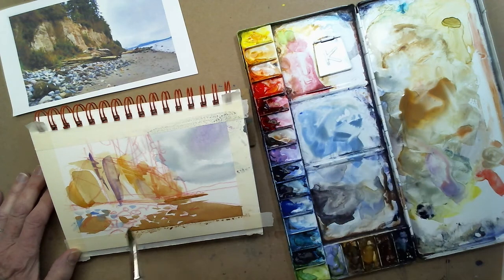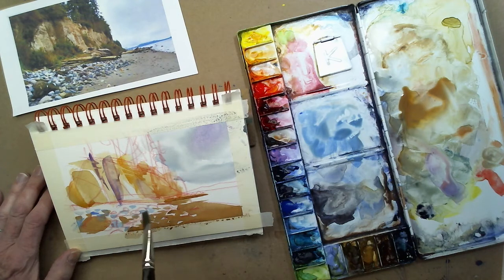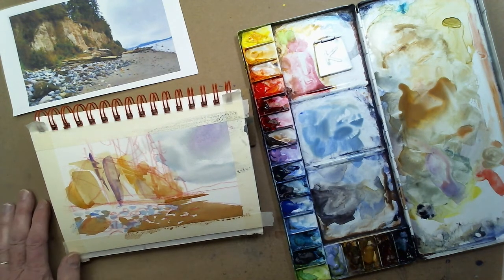And so that's how I'm going to paint these rocks back here, just by touching it with the tip of this angled flat. And it's going to give the impression, and as I get further down the beach, it's going to get smaller and smaller.